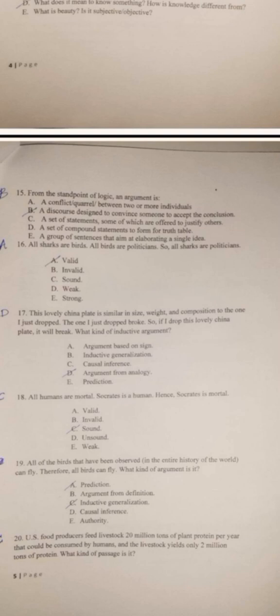A group of sentences that aim at elaborating a single idea, because in logic there could always be one or more premises, and that group of sentences indicates the premises, and a single idea indicates the conclusion.